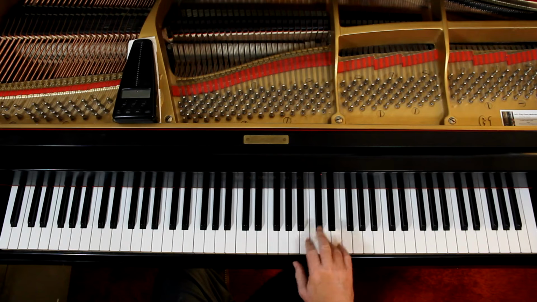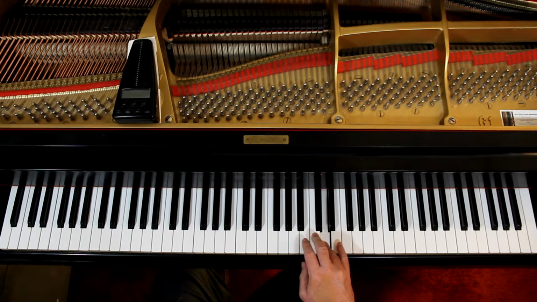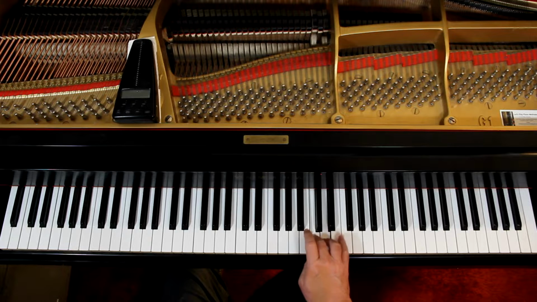I use it more than any of the others. There's other fingerings sometimes, depending on what black keys are involved. But you use that quite a bit. So at the beginning, 1 and 2 and 3 and you just keep going.